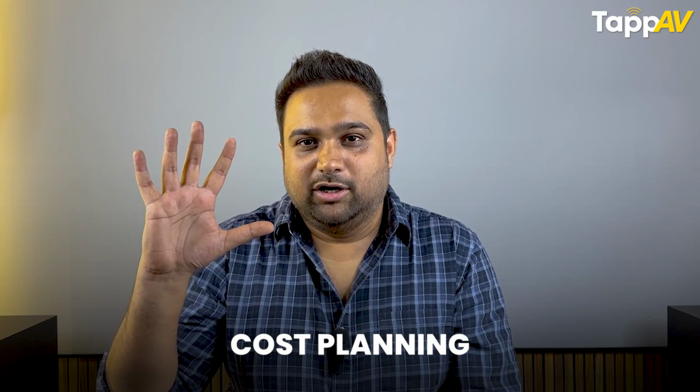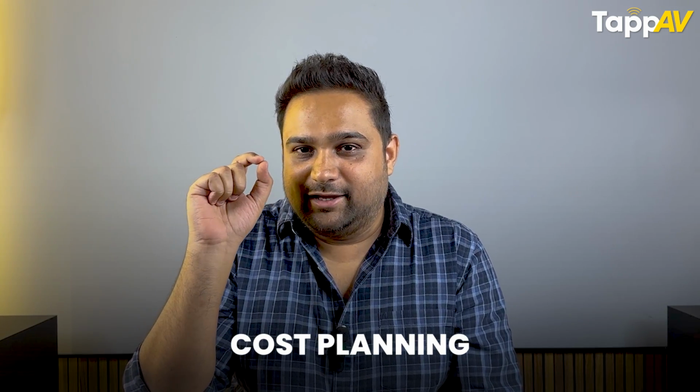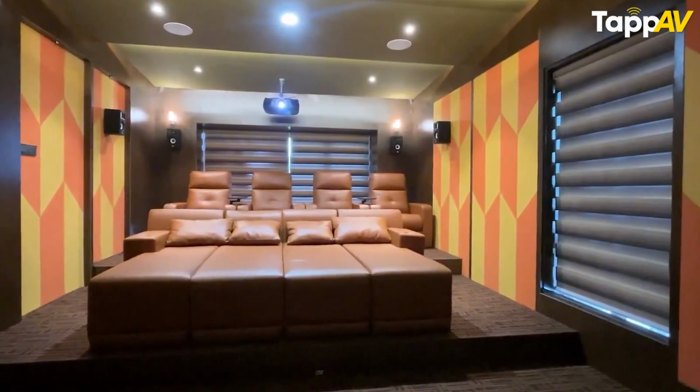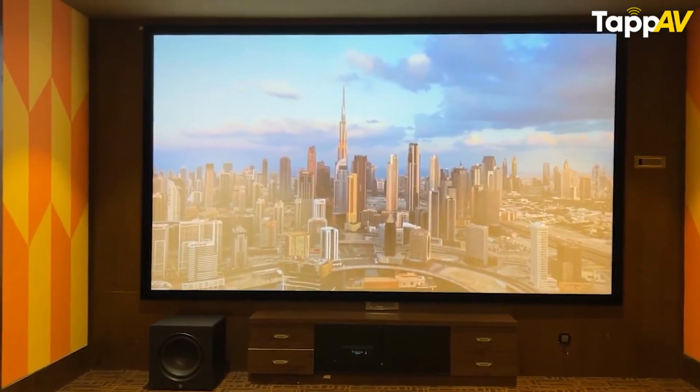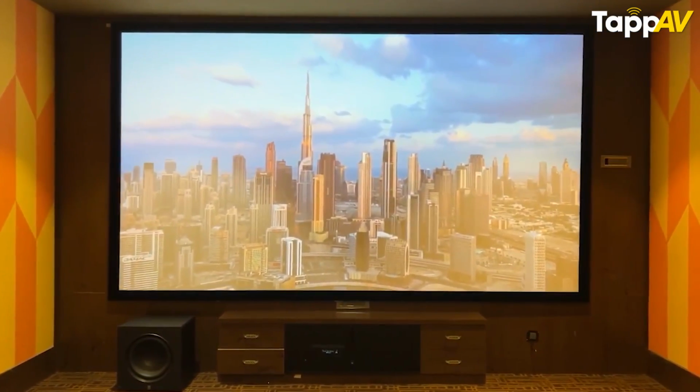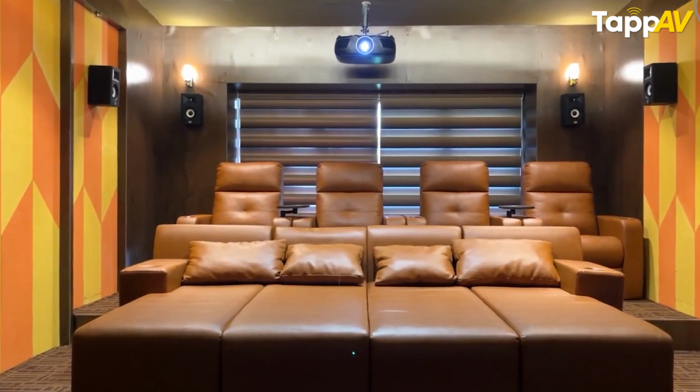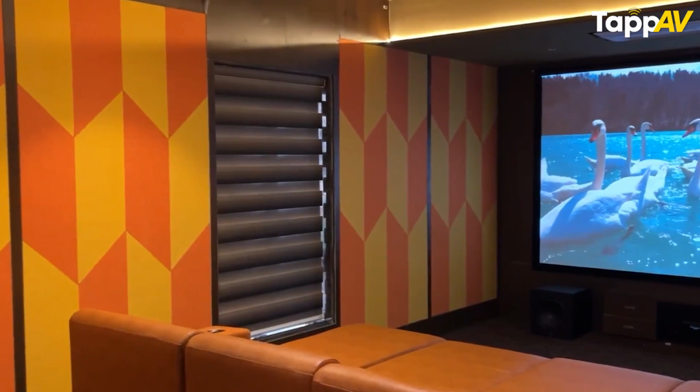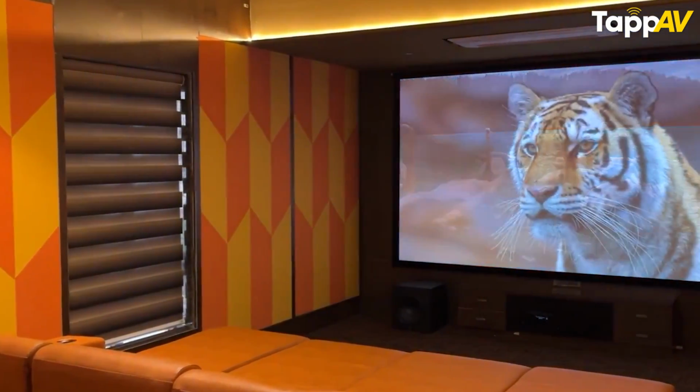before jumping to the final step, which is cost planning. Now, cost planning is something without which you cannot move to the next step. You have to identify the right amount of money that you are planning to invest into creating this great home theater room. The first money is obviously going to go for the AV equipment. The other factors like acoustics and recliners are also going to be required for your budget planning.